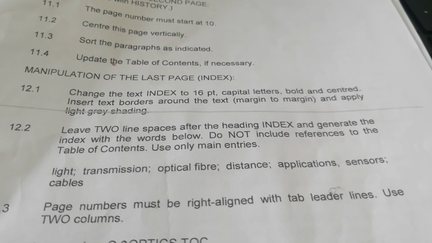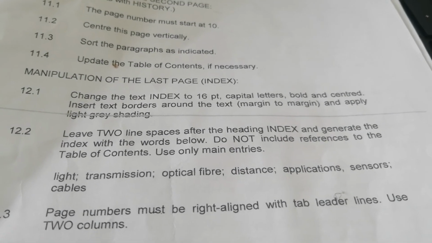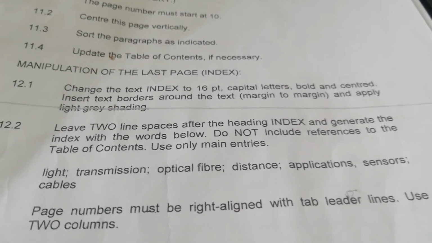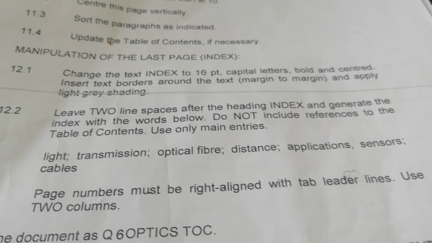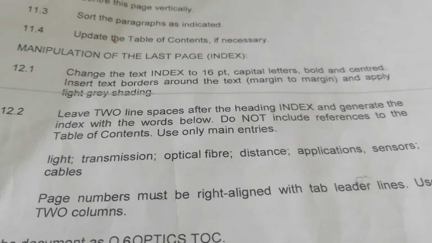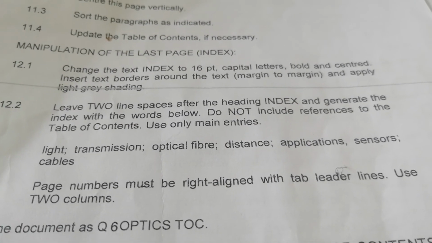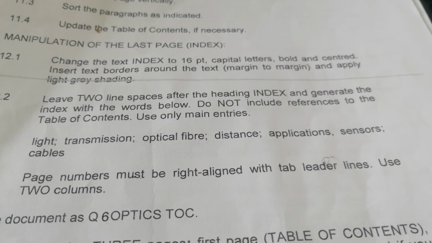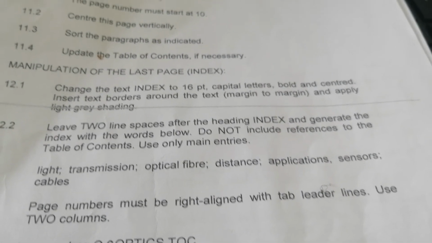Words: light, transmission, cables. All right. Before you generate the index page numbers, you must know where to find, for example, light. Know on which page is transmission, where to find optical fiber, distance, and so forth.